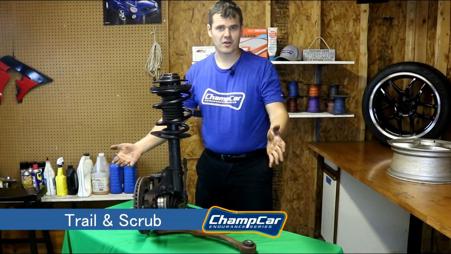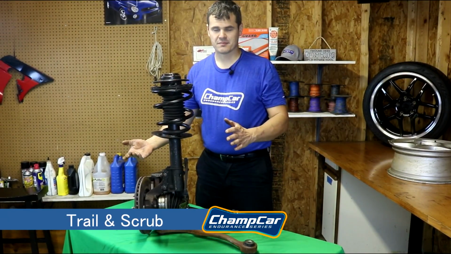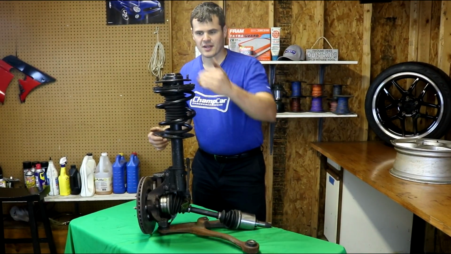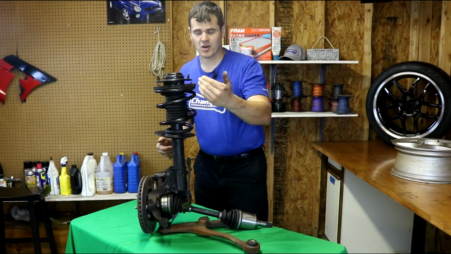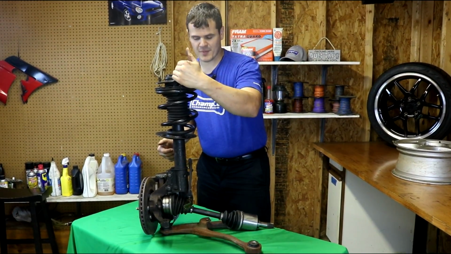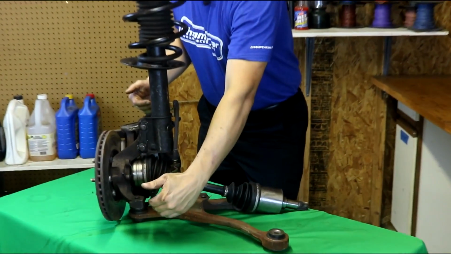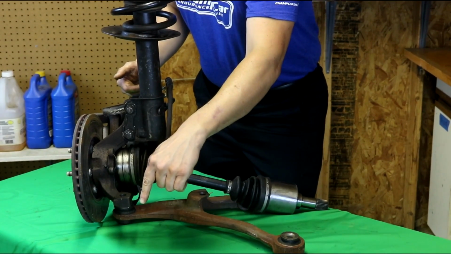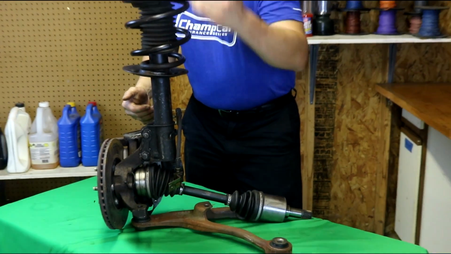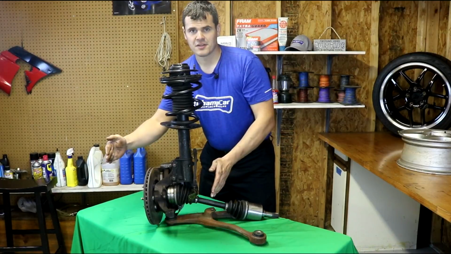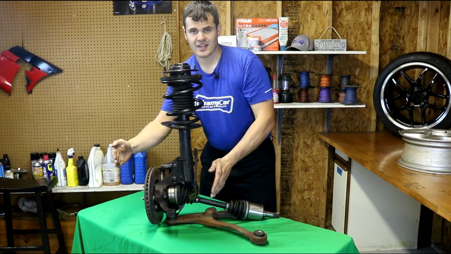Another term you've probably heard is trail and scrub. So scrub is the distance between the steering axis, which in a strut car goes from the upper strut mount through the lower ball joint all the way to the ground. That axis to the center of the rim is your scrub.